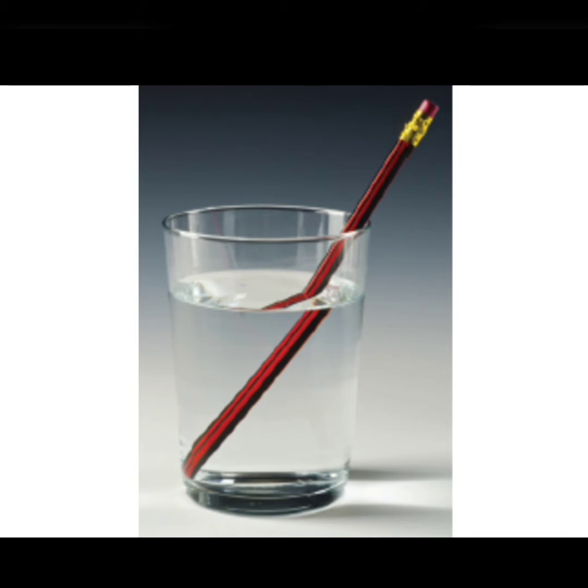In this activity, the light rays actually travel from the water into the rarer medium, that is air. As you saw earlier, when a light ray travels from a denser medium to a rarer medium, it is deviated from its straight line path. So, the pencil appears to bend in the glass of water. Here, water is a denser medium and air is a rarer medium.